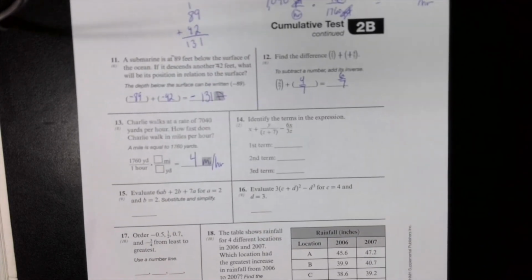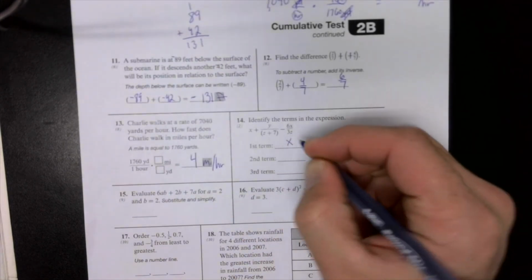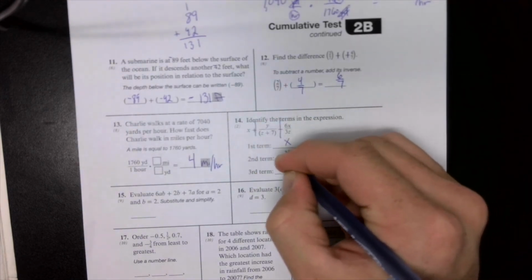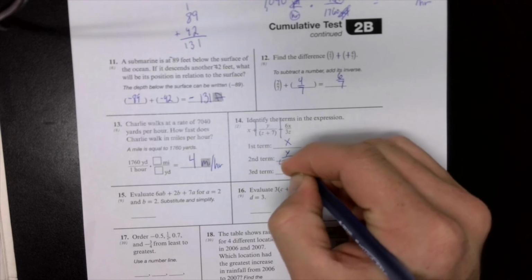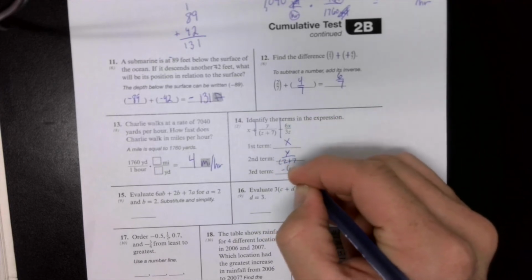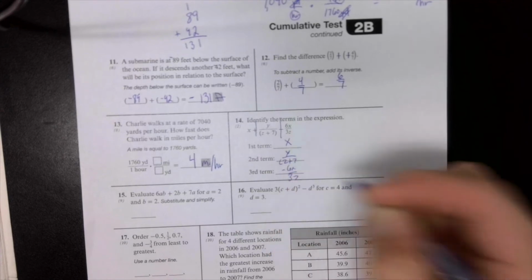14. Identify the terms in the expression. The first term is x. The second term, separated by those plus and minus signs, would be y over, in parentheses, z plus 7. And the third term would be 6x over 3z.